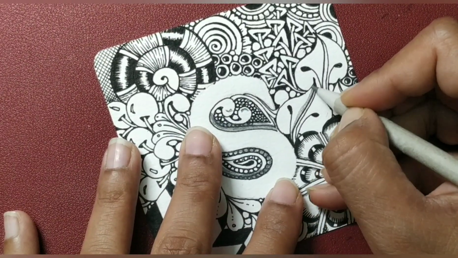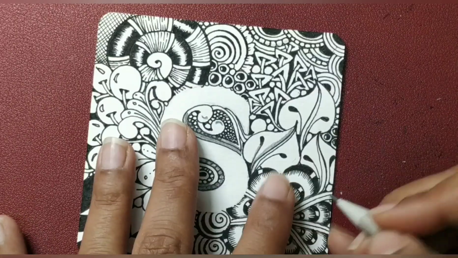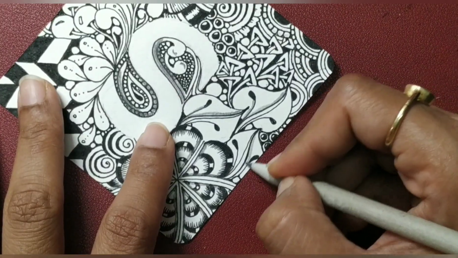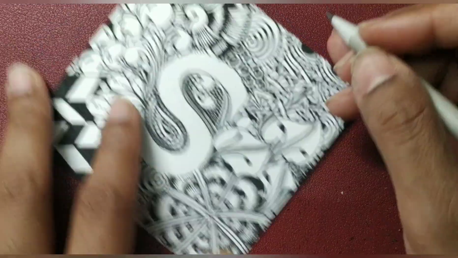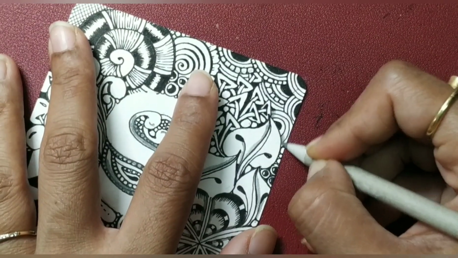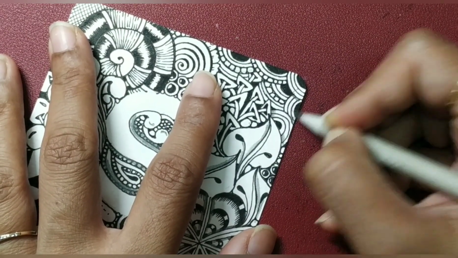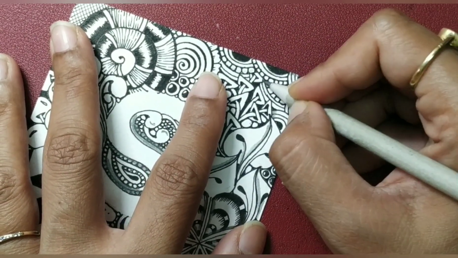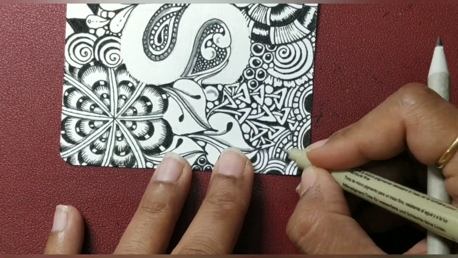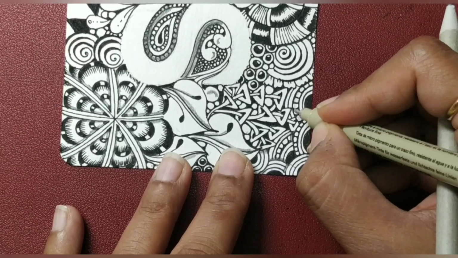Then comes the beautiful toodles. The mocha. The moons on the intersections. Small little spaces there, just fill it in.